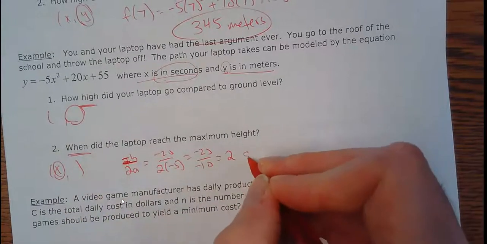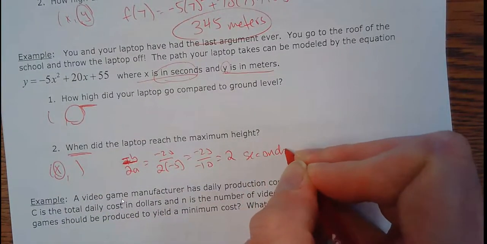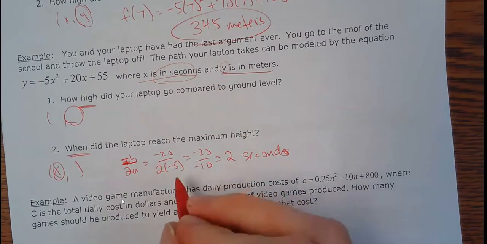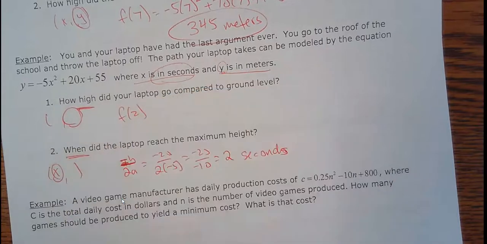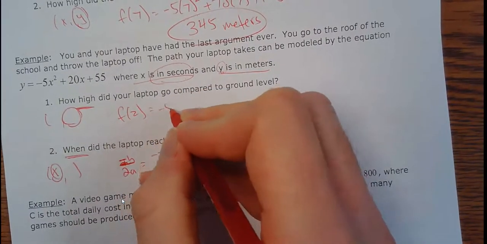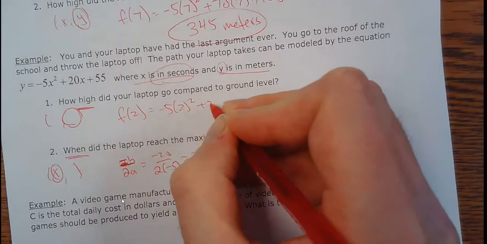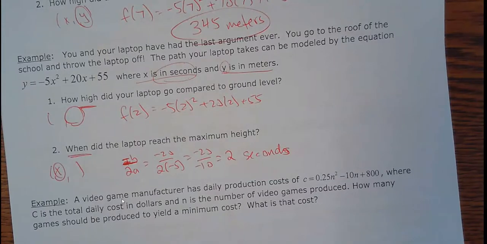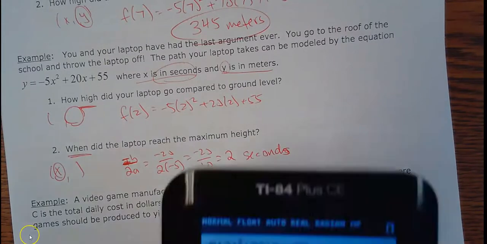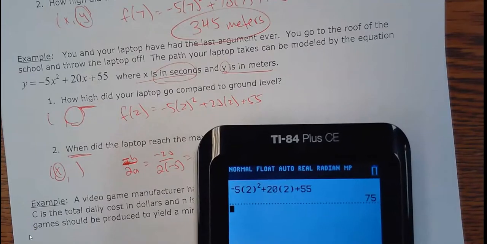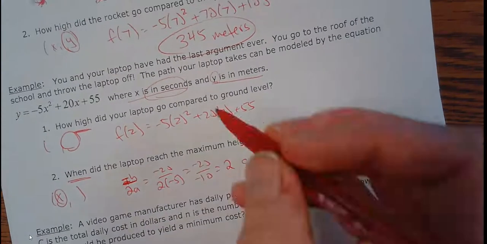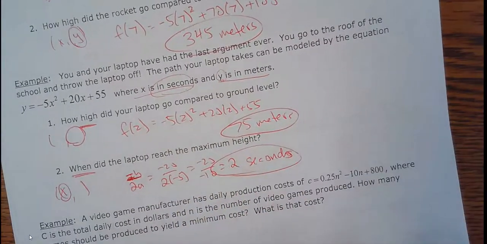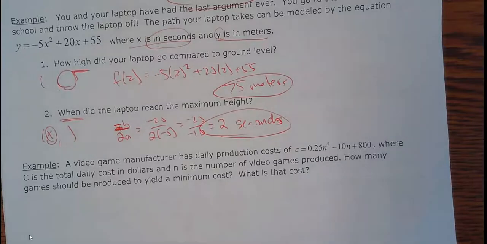So when did it reach it? It reached it 2 seconds after you released it. So 2 seconds after you threw it, it reached its maximum height. How high was it? It's going to be f of 2. So I'm going to plug 2 in: negative 5 times 2 squared plus 20 times 2 plus 55. If you're going to type that in the calculator, do it just like this, and then hit enter. So this was 75, so it was 75 meters. Pretty sure if that falls from 75 meters, it's going to smash the computer pretty good.